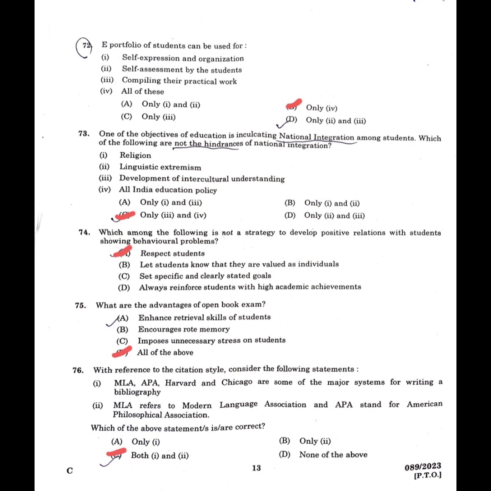Question number 76. With reference to the citation style, consider the following statements. By considering the following statements, we can find which is right. Option C, both 1 and 2. MLA, APA, Harvard, and Chicago are some of the major systems for writing a bibliography. And MLA refers to Modern Language Association, and APA stands for American Psychological Association. So both these are right. So option B is the right answer.